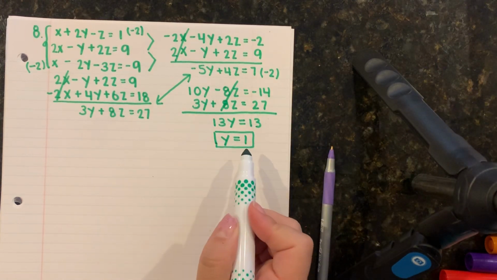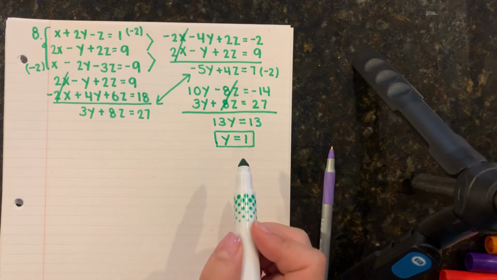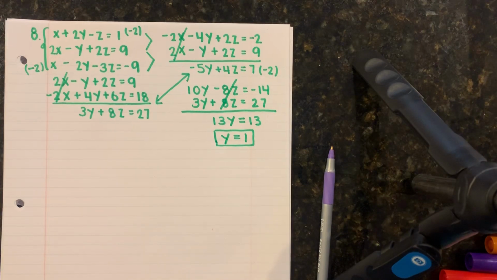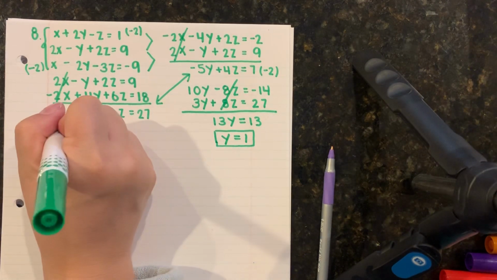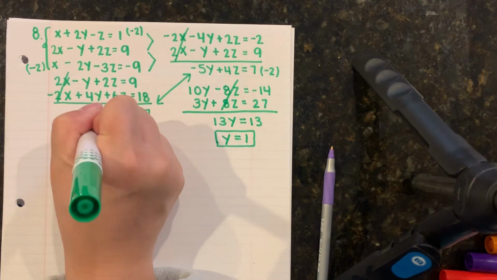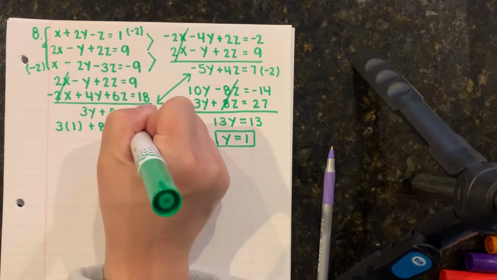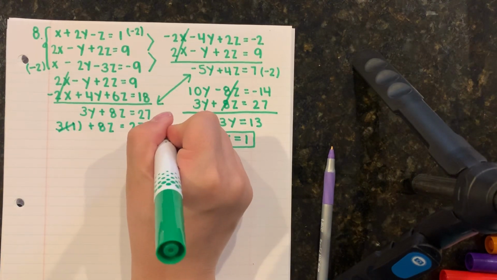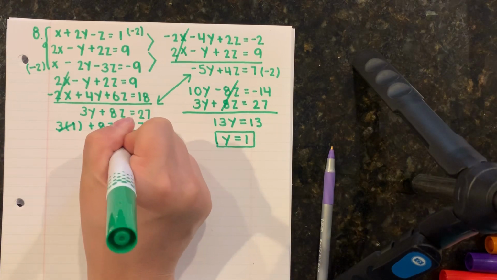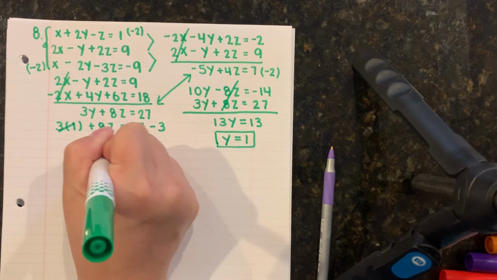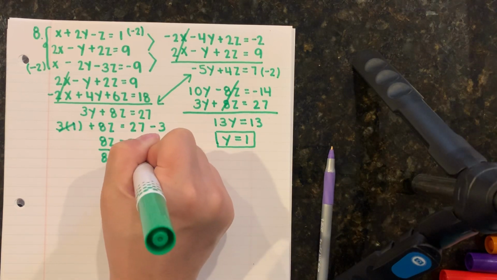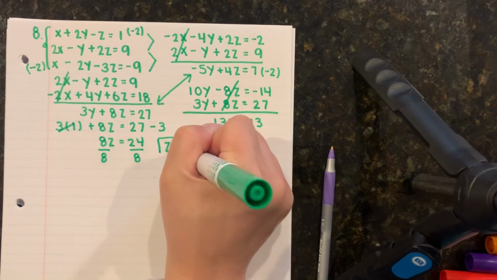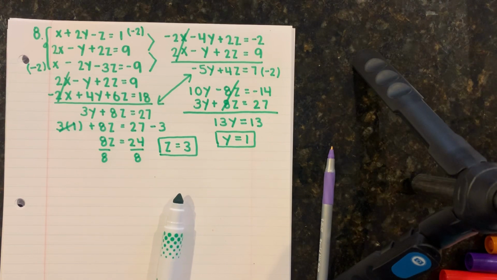Now that you know what y is equal to, you have to solve for z. So you can take that y and plug it into either this equation here or this equation here. It doesn't matter which one. I'm going to look at this one right here. So it would be 3 times 1 plus 8z is equal to 27. You'll move the 3 to the other side, which will give you 8z is equal to 24. Now, when you divide both sides by 8, that means that z is going to be equal to positive 3. But you're not done because you still need to solve your equation for x.